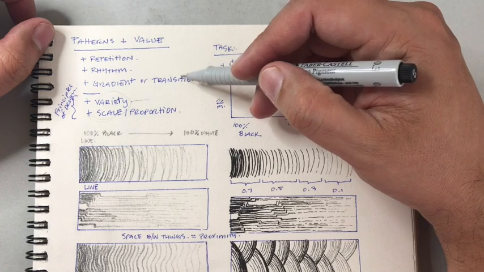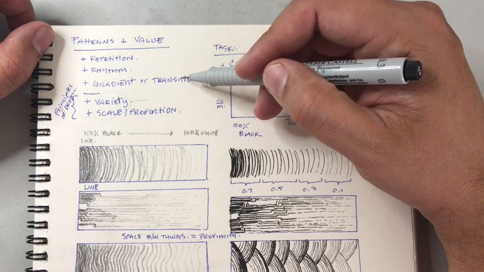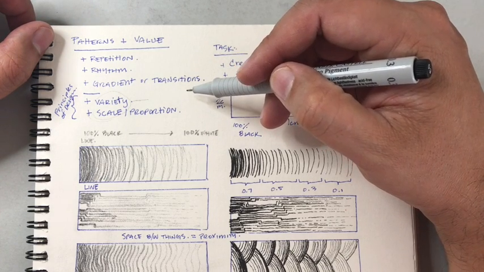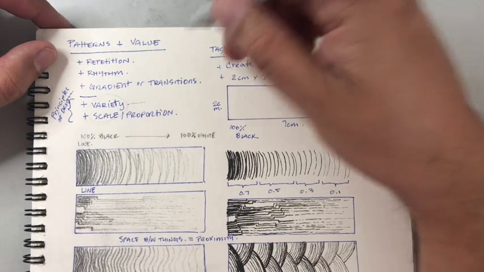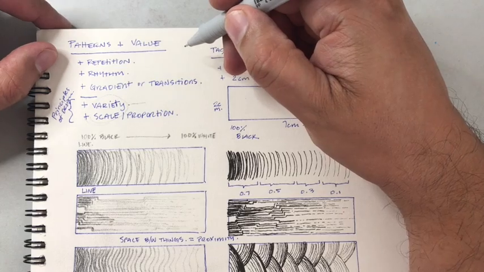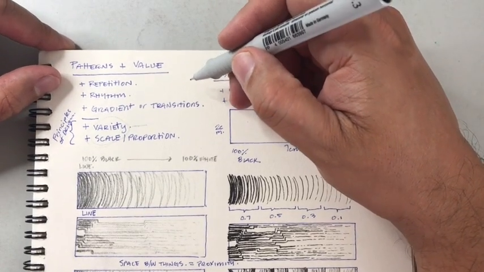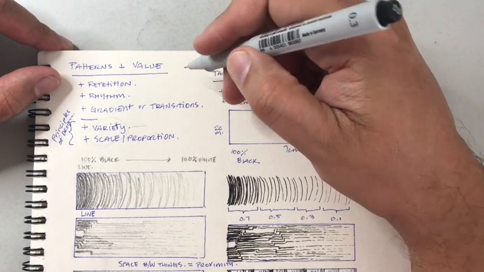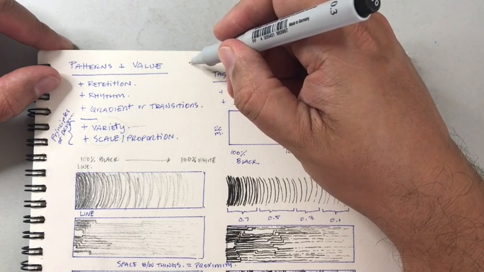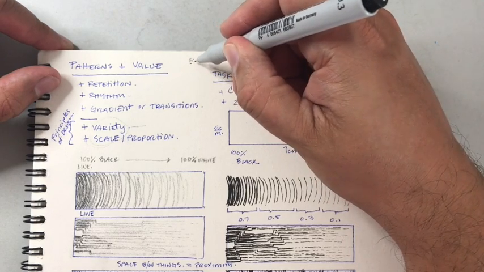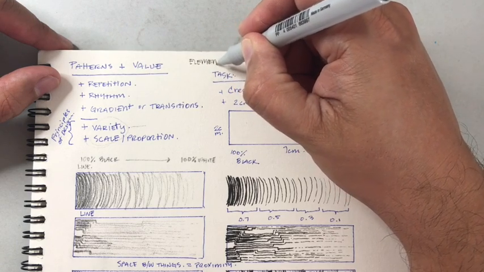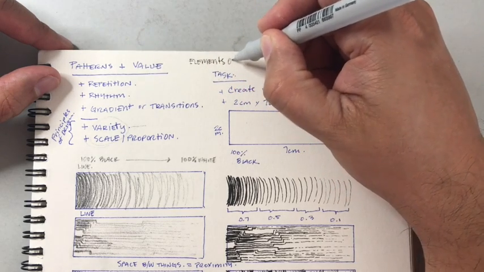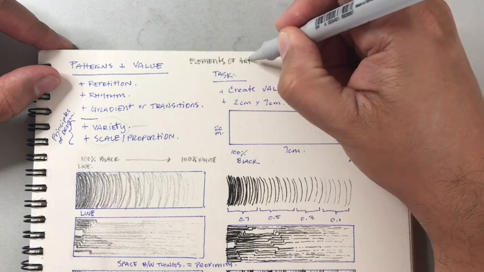We're going to start off by just discussing what patterns are. It's basically choosing a theme and running with it and repeating those themes throughout your gradient, right? Any gradient in this case is our value shift, right? We've talked about gradients before related to color, and before that related to form.